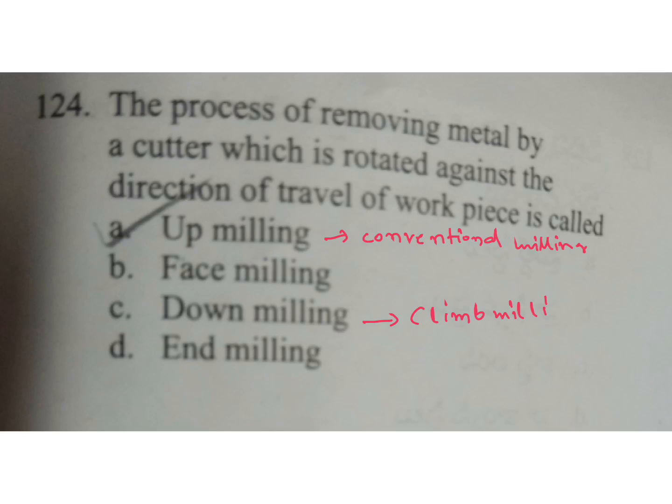The cutter is rotated against the direction of travel of the workpiece. This is the cutter, this is the workpiece, and these are the teeth.